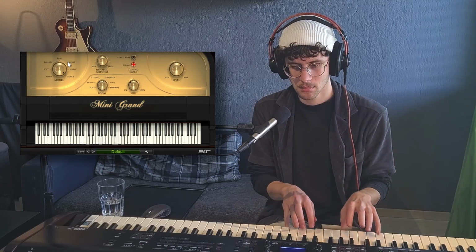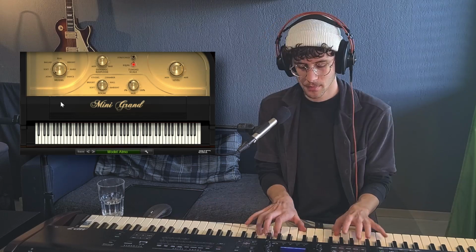I would say this only has one set of samples, but what you can do with this wheel is kind of adjust the velocity curve, right? Which is going to make the play feel and the piano sound very different.